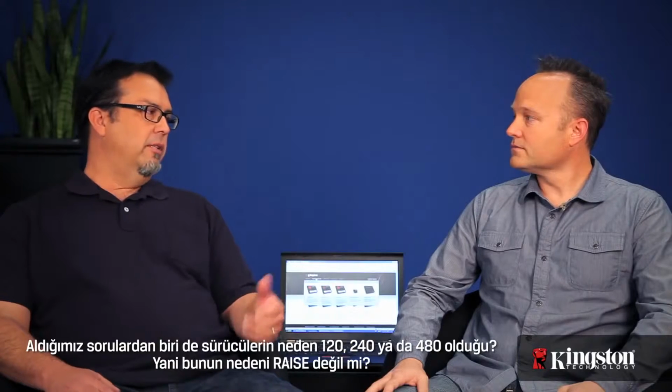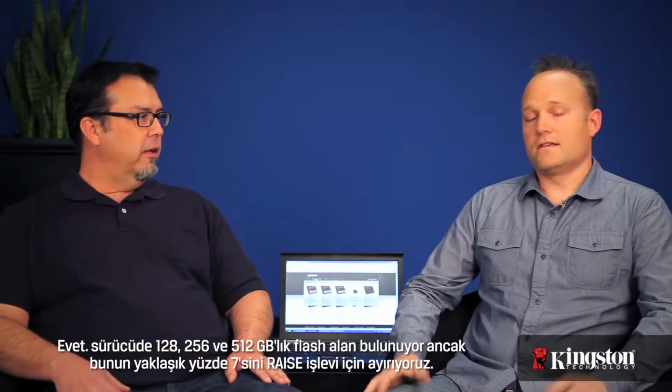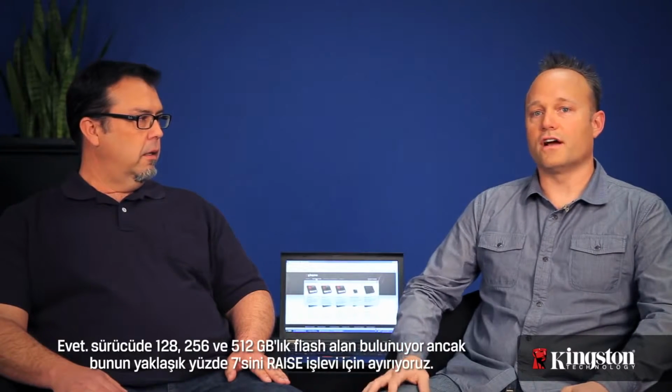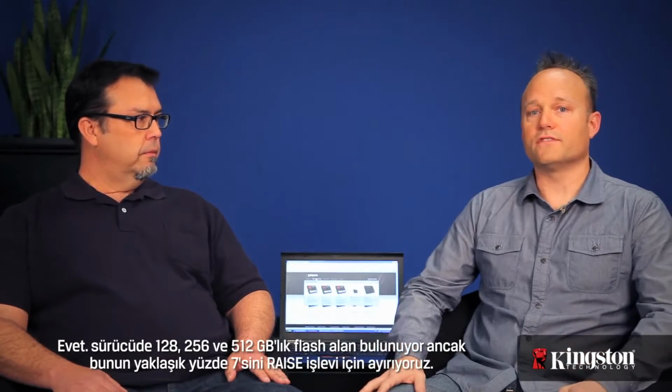One of the questions we always get is why is your drive a 120 or a 240 or a 480? That's really RAISE, essentially. We actually have 128, 256, and 512 gigs of actual flash on the drive, but we're taking about 7% of that space to enable this RAISE functionality.